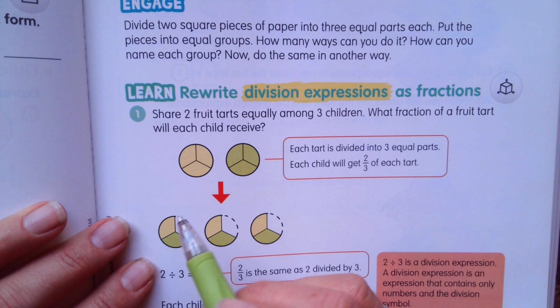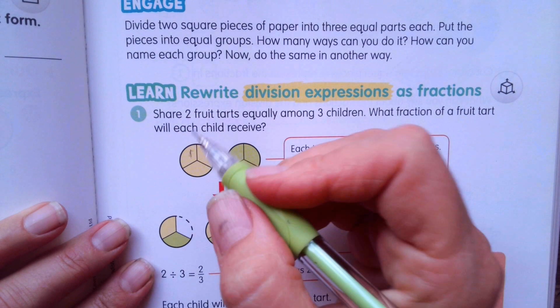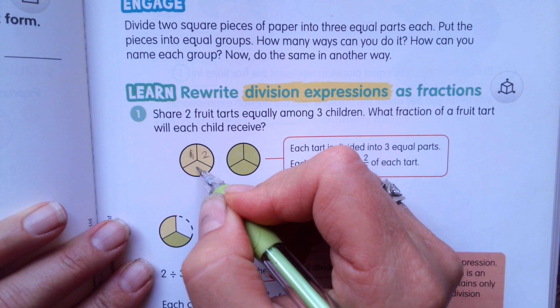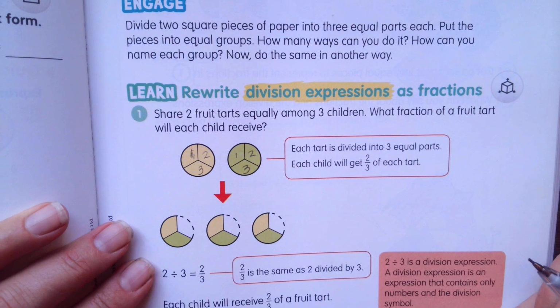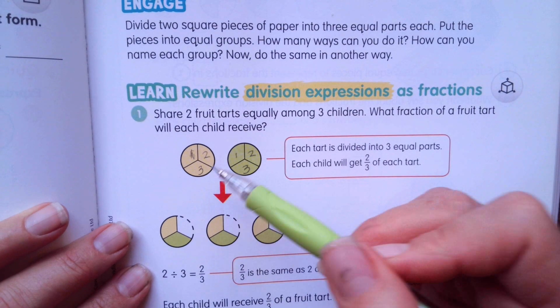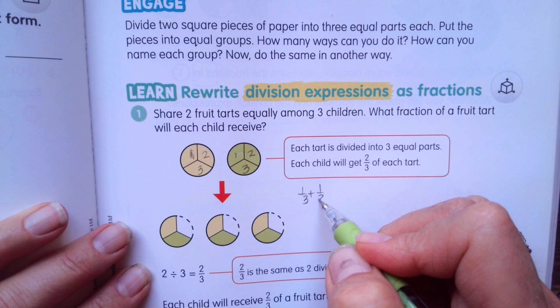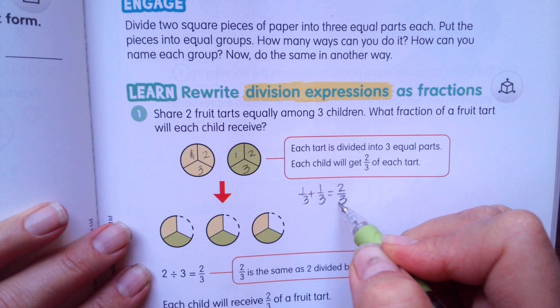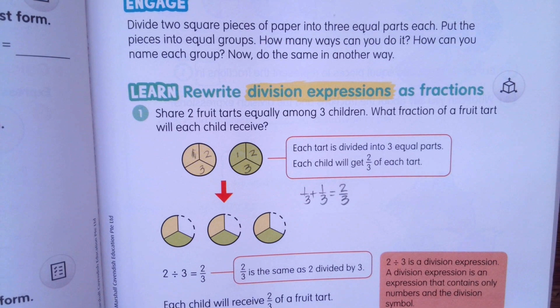So we're going to do child 1, child 2, child 3, child 1, child 2, child 3. So each child is going to get 1/3 of this one plus 1/3 of the green one. So they're going to get 2/3 of the fruit tart.